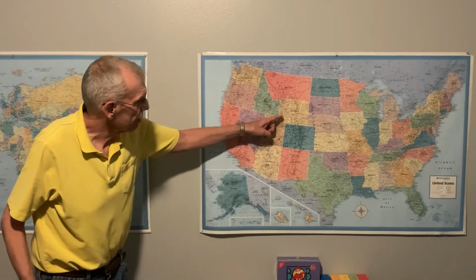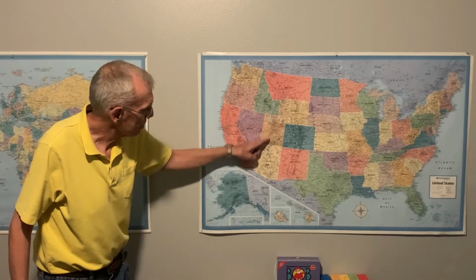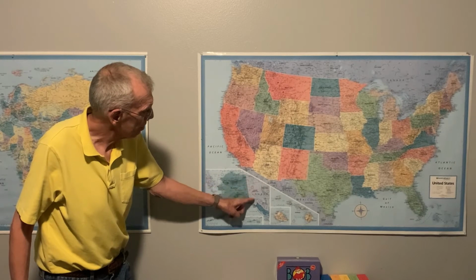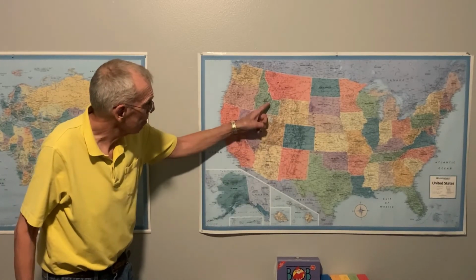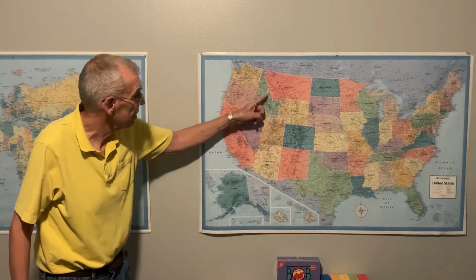The Colorado River starts in Colorado, runs down here out into Baja California here down in the Pacific, and the Columbia River, where Lewis and Clark finished up, comes this way between Washington and Oregon into the Pacific Ocean. So some of the rivers, lakes, and oceans that affect the United States.